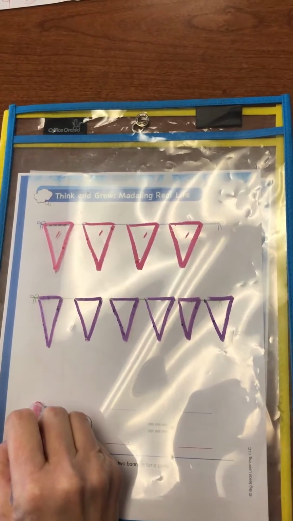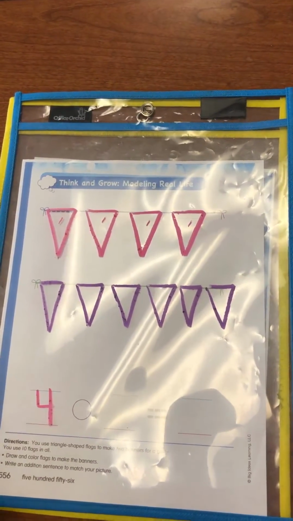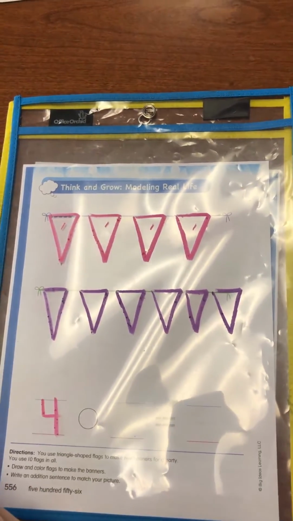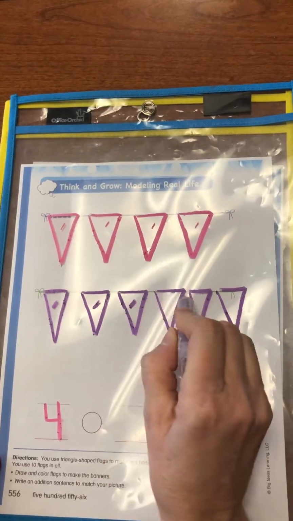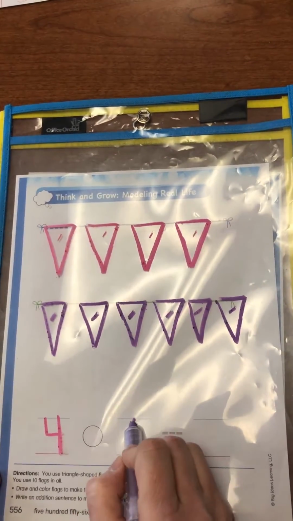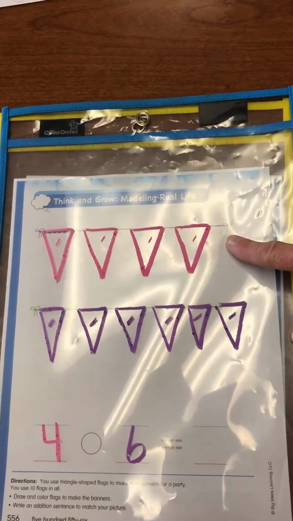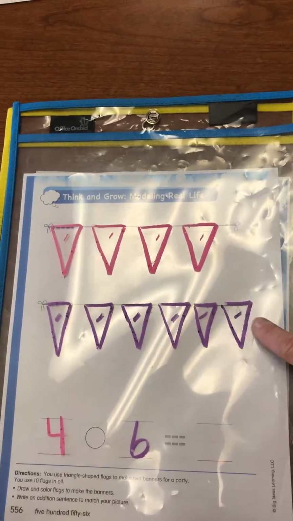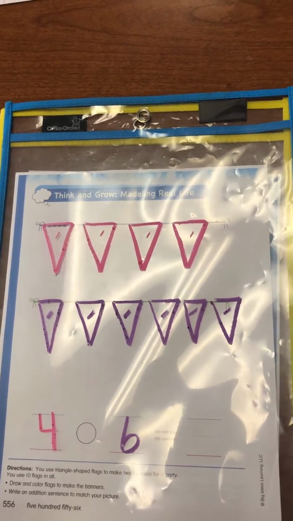That helps us to count carefully. 4 pink flags. Let's go on to the purple flags. 1, 2, 3, 4, 5, 6. So we started with 4 pink flags, and then you made 6 more purple flags.